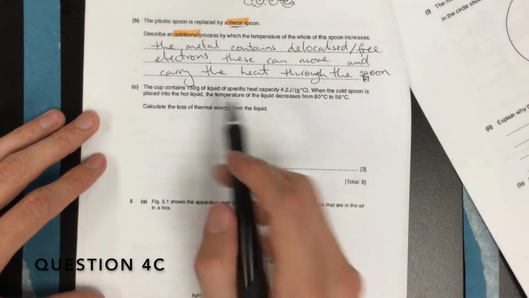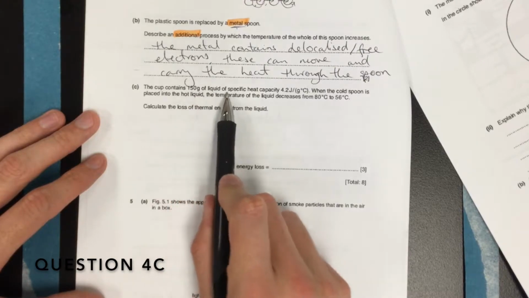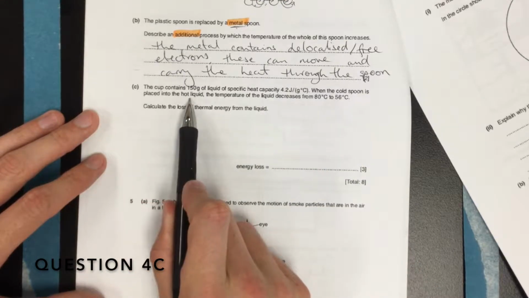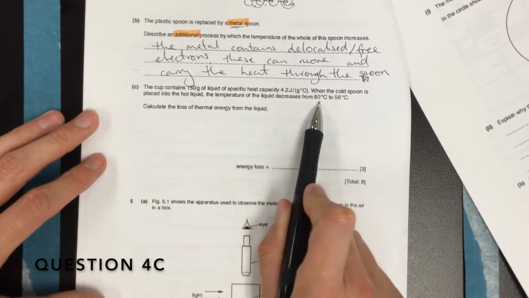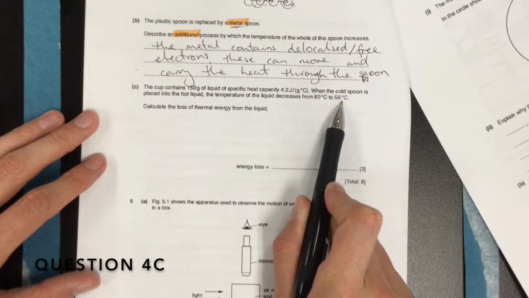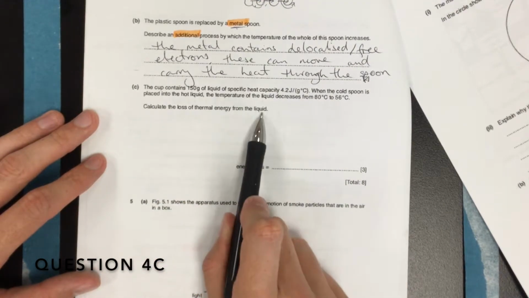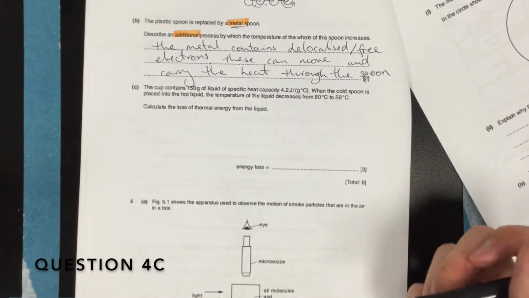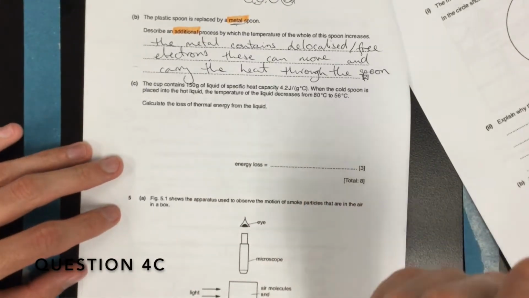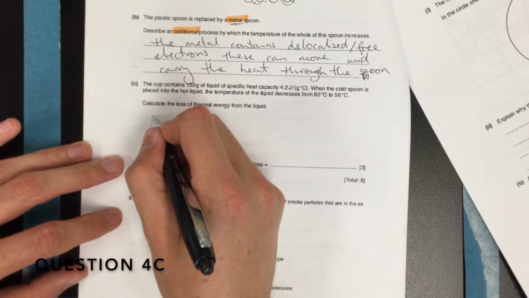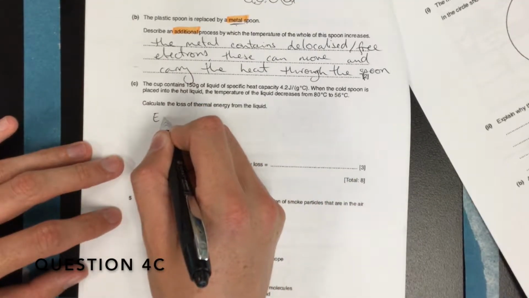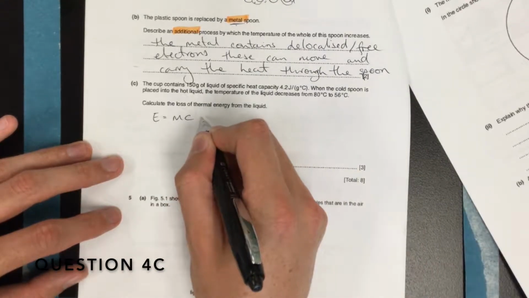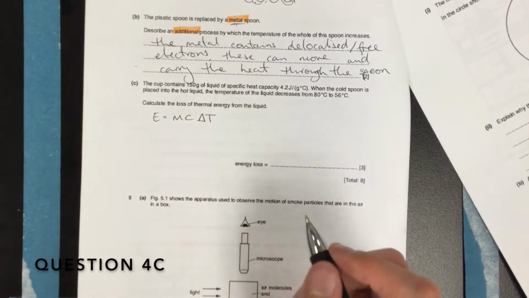Question C. The cup contains 150 grams of liquid with a specific heat capacity of 4.2. When the cold spoon is placed in a hot liquid, the temperature of the liquid decreases from 80 to 56 degrees centigrade. Calculate the loss of thermal energy from the liquid. So we're working out how much energy came out of the liquid into the spoon, right? For this, we are going to need our specific heat capacity equation, which is energy is the mass times the specific heat capacity times the change in temperature.